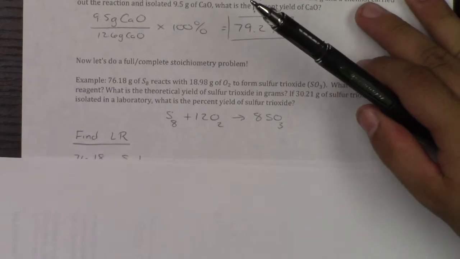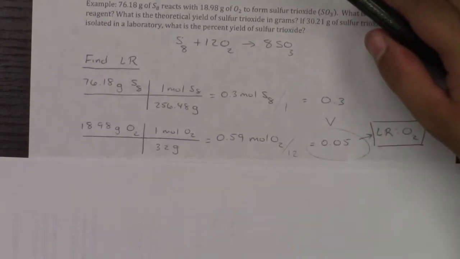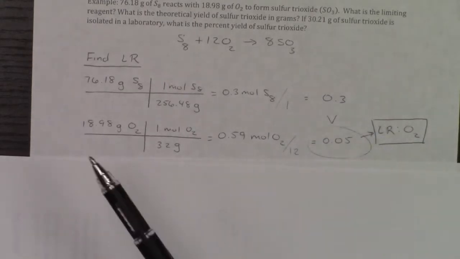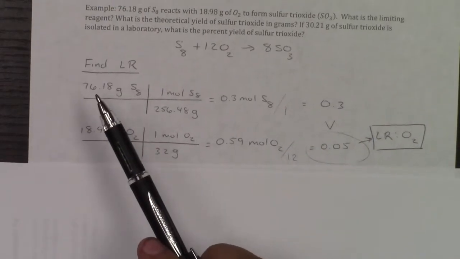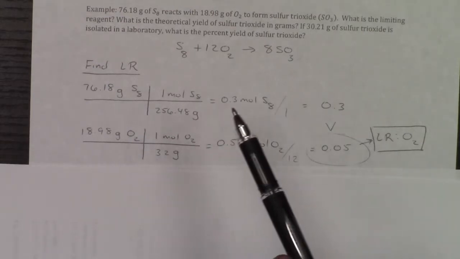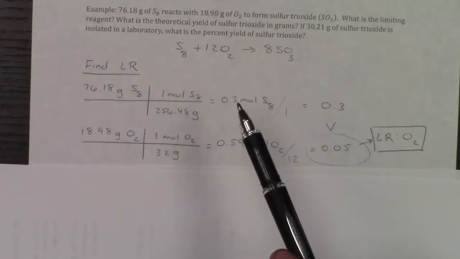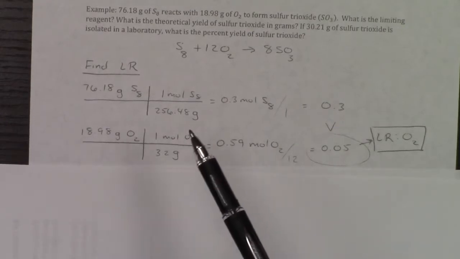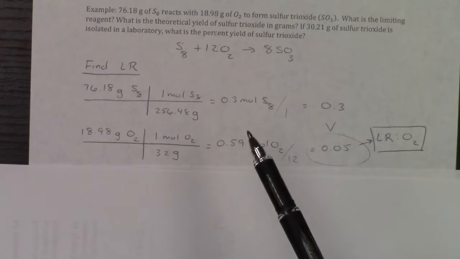In order to find the limiting reagent, remember first you find the number of moles of each reactant and then divide by the coefficient. So I had 76.18 grams of S8. 1 mole of that's 256, and so I come out with 0.3 moles of S8. And I start with 18.98 grams of O2. 1 mole of O2 is 32 grams, so I get 0.59.